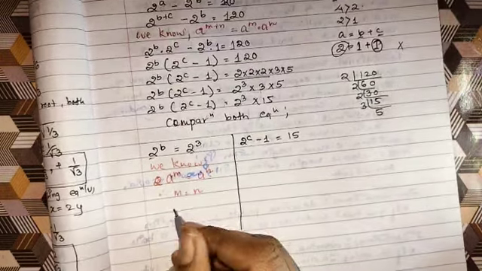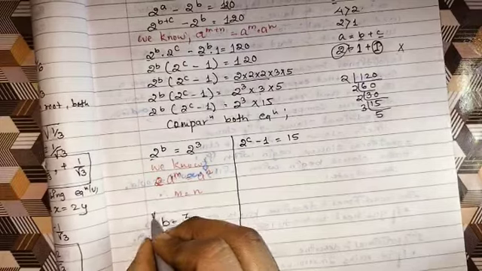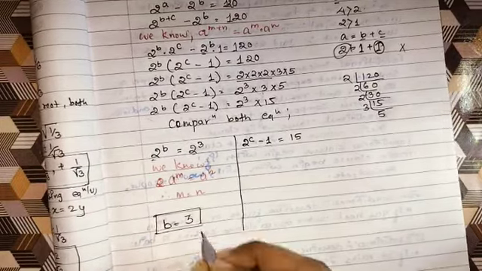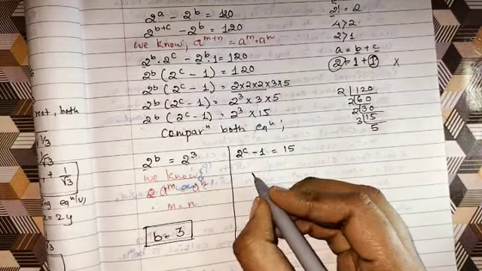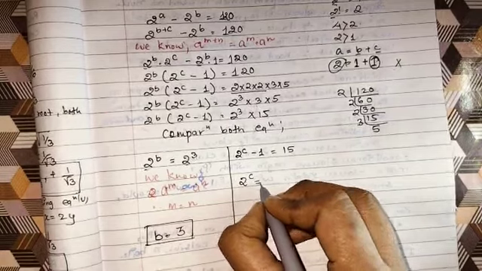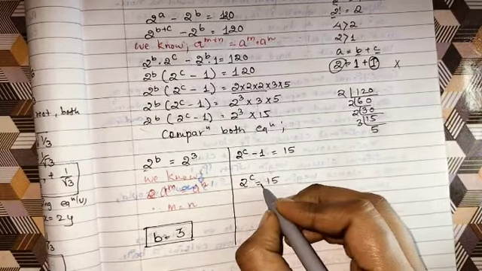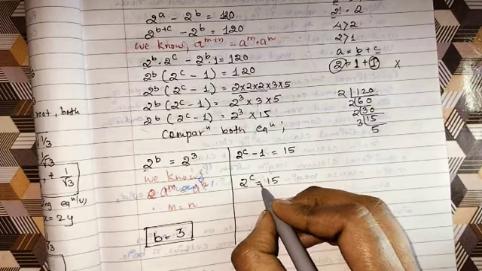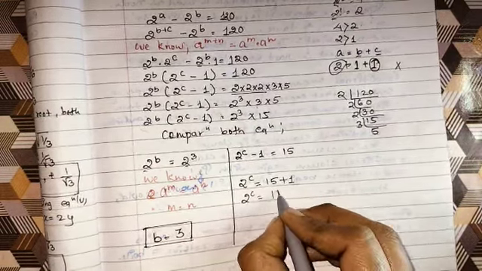So what we can write is b is equals to 3. Value of b is 3. Fine. Now in next side what we can write is 2 to the power c minus 1 is equals to 15. Here it is minus sign. When we take it to the opposite side of equals to, then this will be plus. So 2 to the power c is equals to 16.